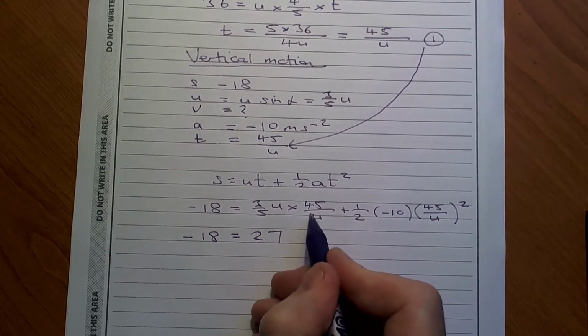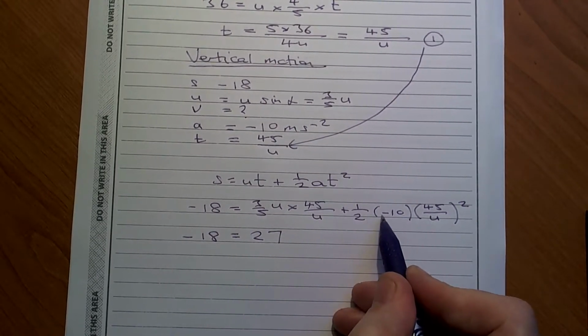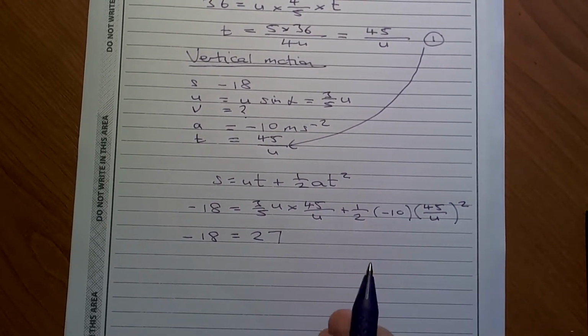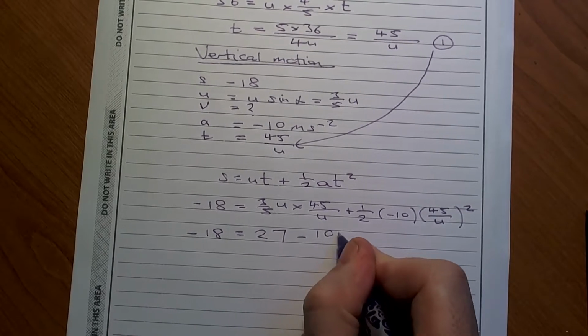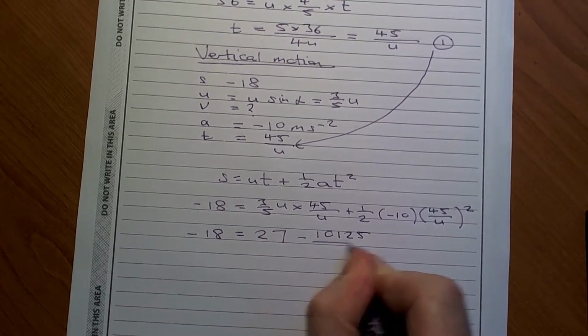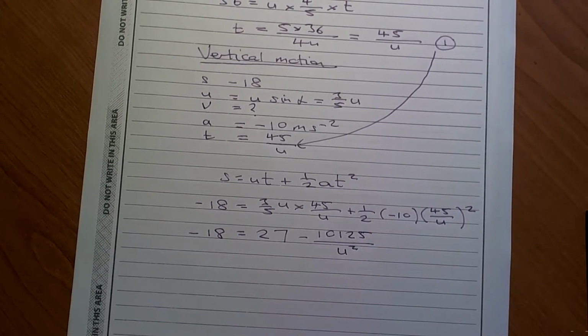That's just going to be 27, that term there. And then better do this one on the calculator. It looks like it's going to be a bit bigger. So I've got 0.5 times minus 10 times 45 squared equals. Now that gets me minus 10125 all over u squared.